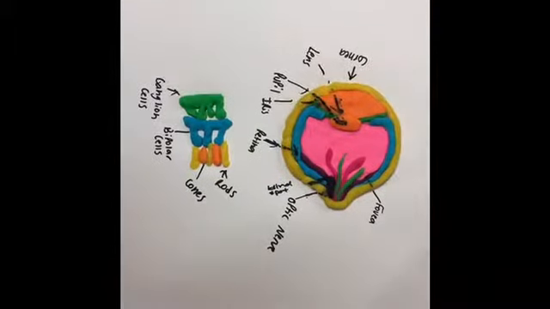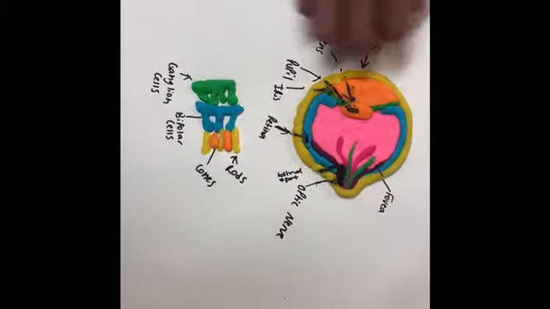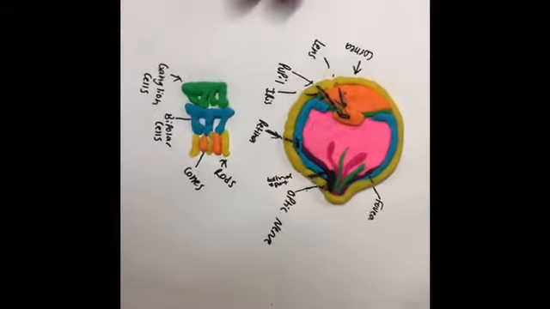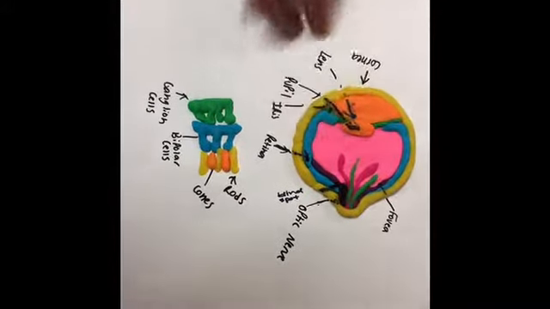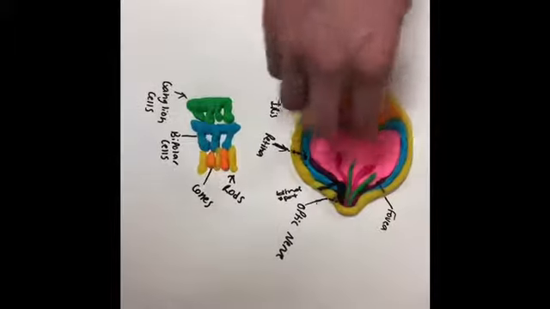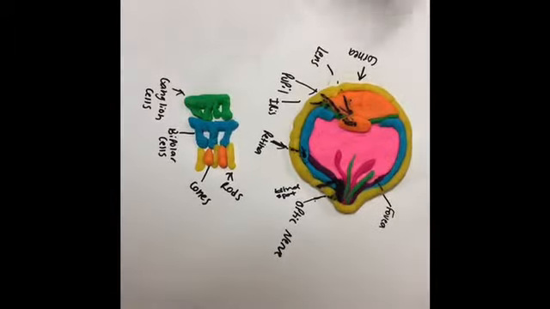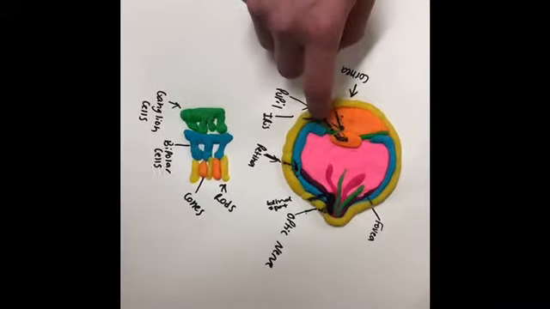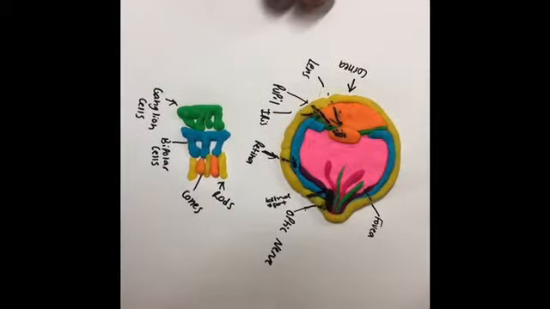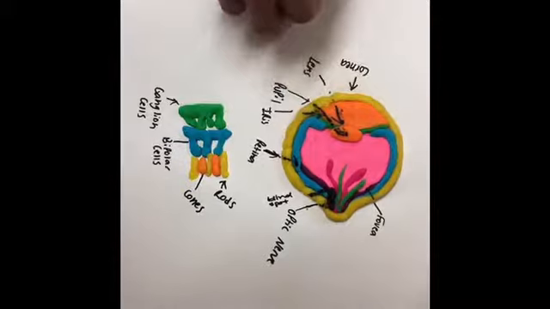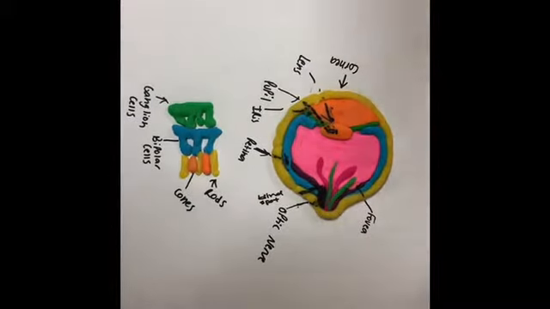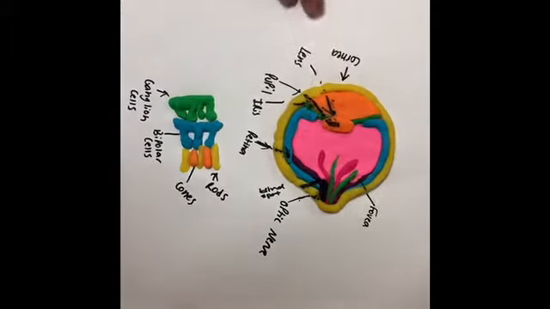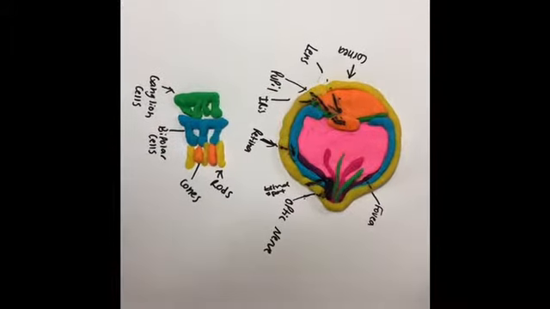The cornea is the clear tissue that covers the front of the eye and protects it from everything that could be harmful to it. Right here is the pupil, the adjustable opening near the center of the eye, which light enters through as it processes light. Right here is the iris. It's a ring of muscle tissue that forms the colored portion of the eye, which is appealing to other humans, and it surrounds the pupil and controls the size of the pupil.